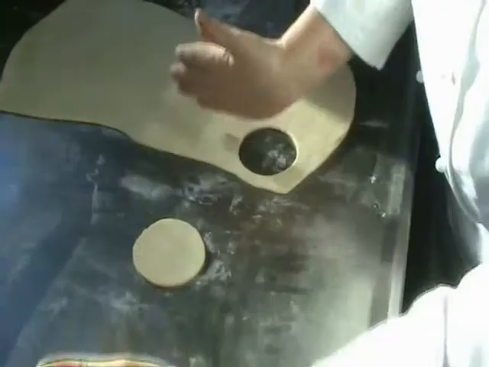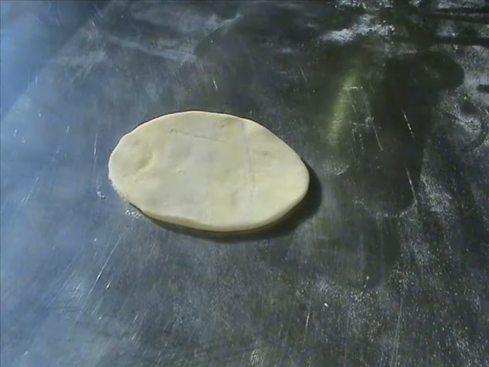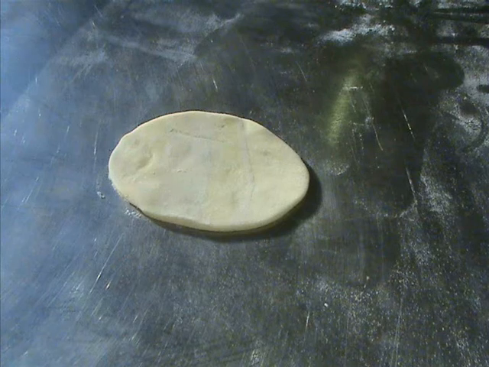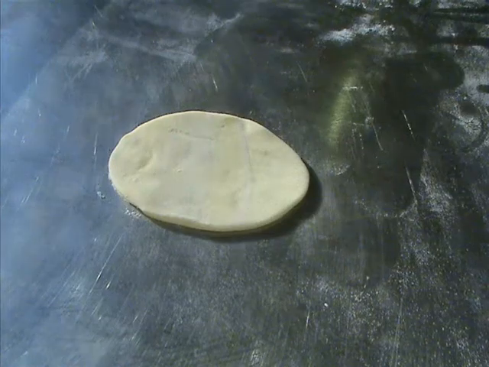you'll observe what happens if we take a cutter and we cut the pastry straight away. It'll no longer be round, it will actually start to go into more of an oblong shape as you'll notice in the next clip here. So I hope that helps you with the production of puff pastry. We've got a few pointers here to remember.